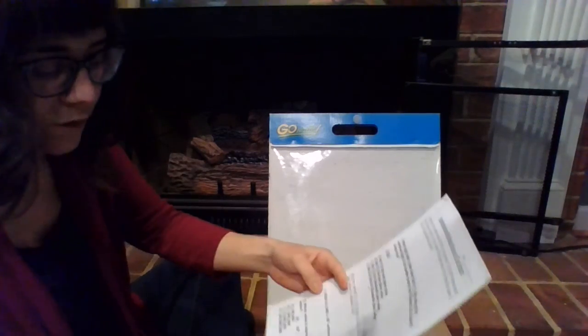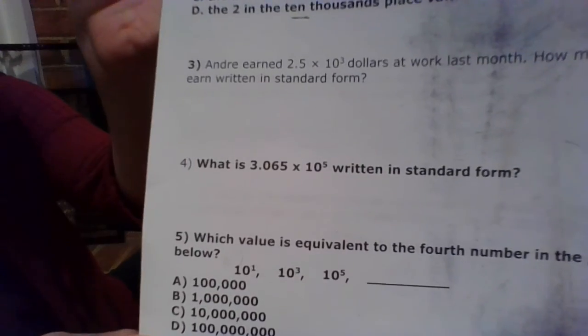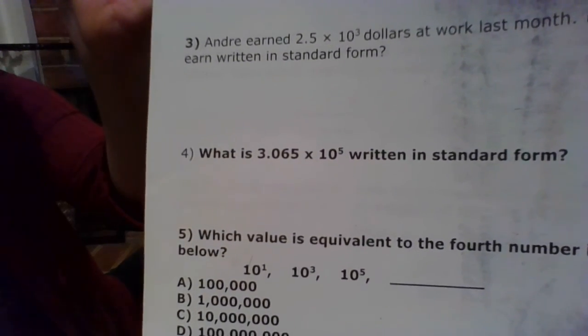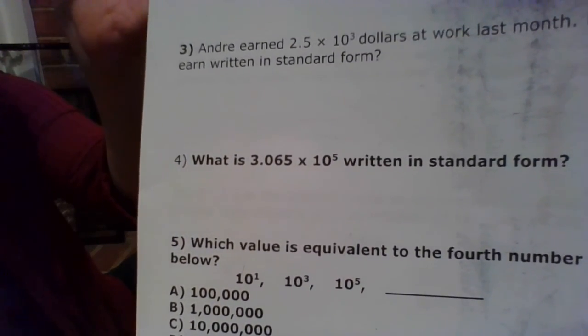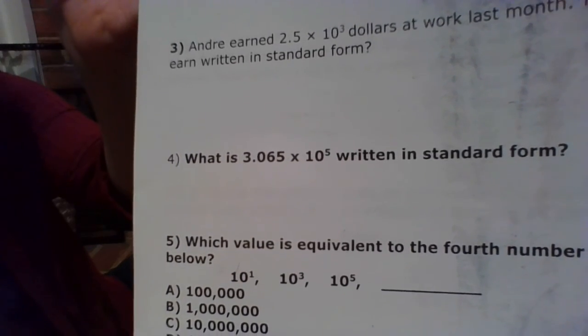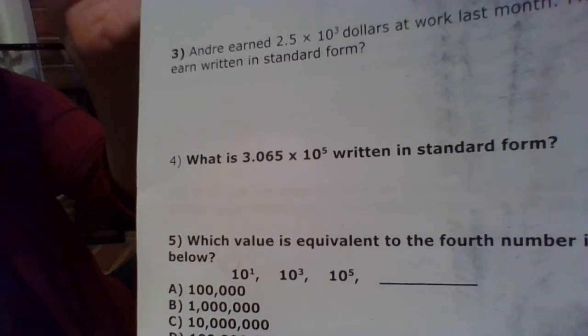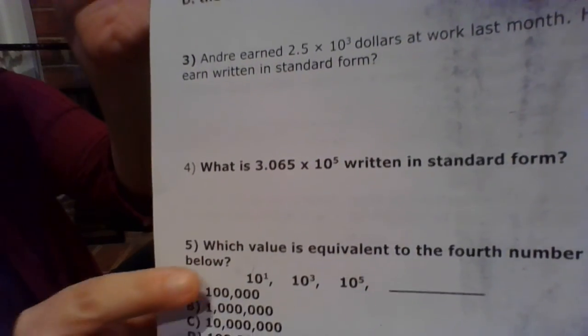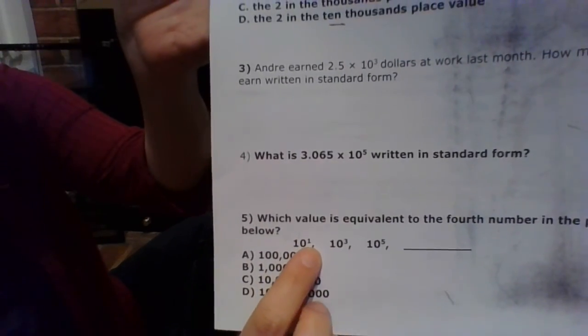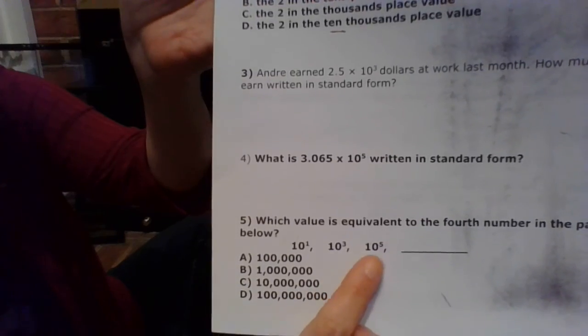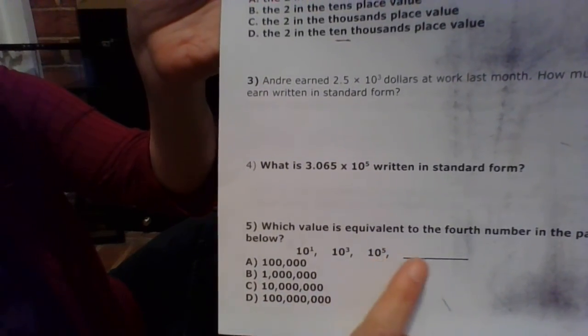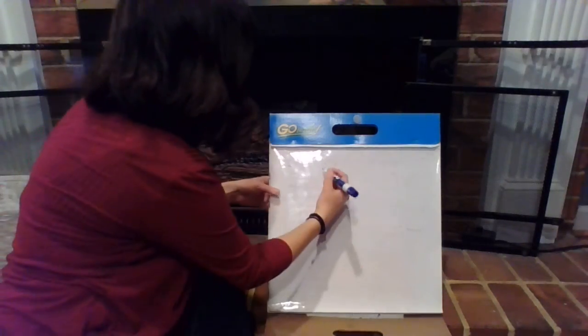Number 5 says, which value is equivalent to the 4th number in the pattern below? Okay, so they have 10 to the 1st power, 10 to the 3rd power, 10 to the 5th power, and then a blank. So it's like a little pattern, and I know that each time the exponent is increasing by 2. I go from 1 to 3 to 5. Okay, so the next one would be 10 to the 7th power.